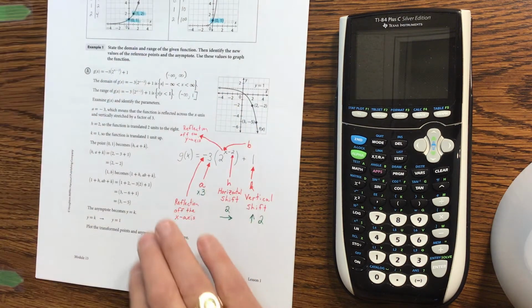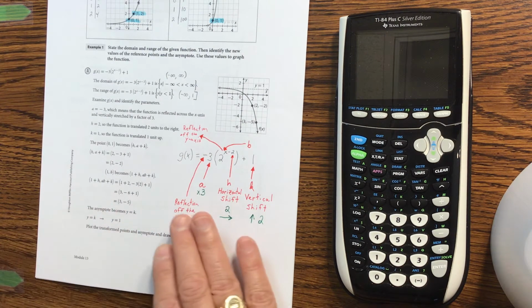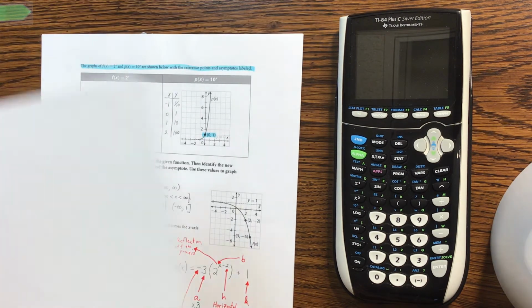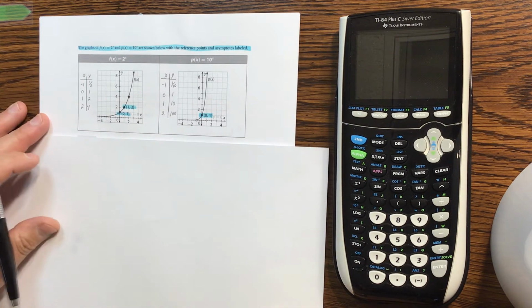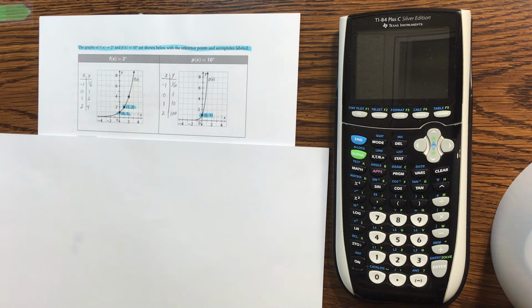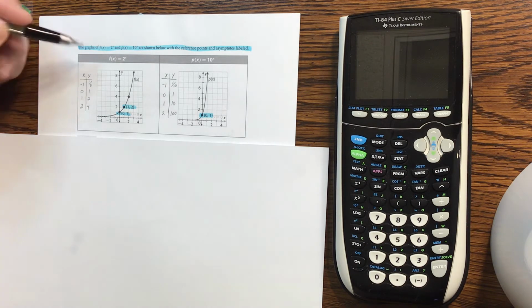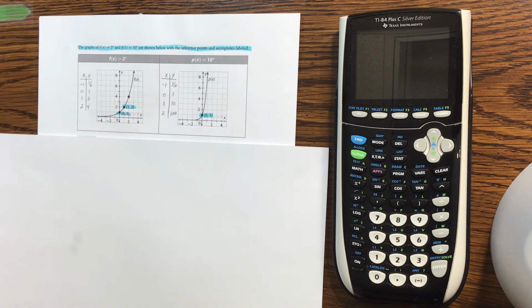Now let's go into more details of these problems. At the top of page 437, the problems they give here are going to show us the reference point, and their asymptotes are going to be labeled. This first block right here is an exponential growth function having a base of 2. The second one is an exponential growth function having a base of 10.